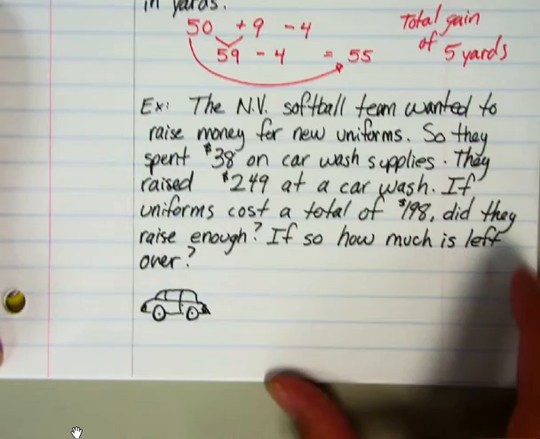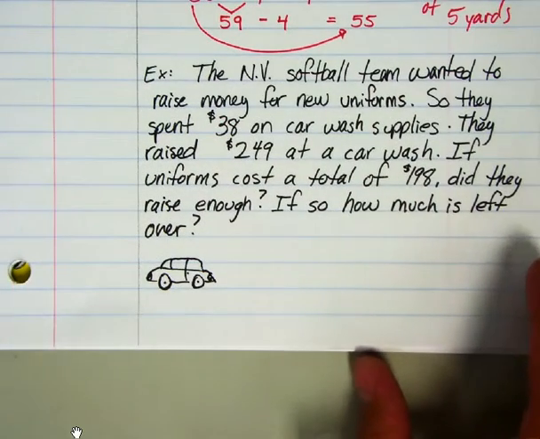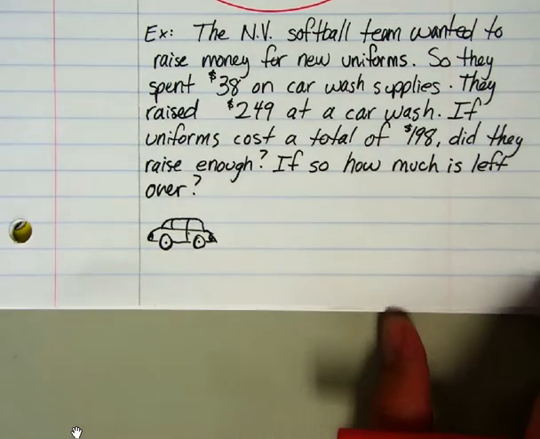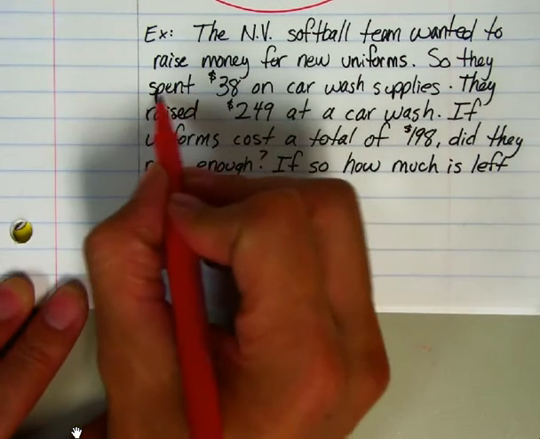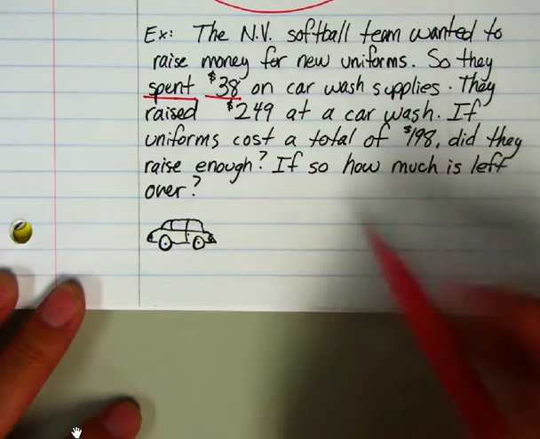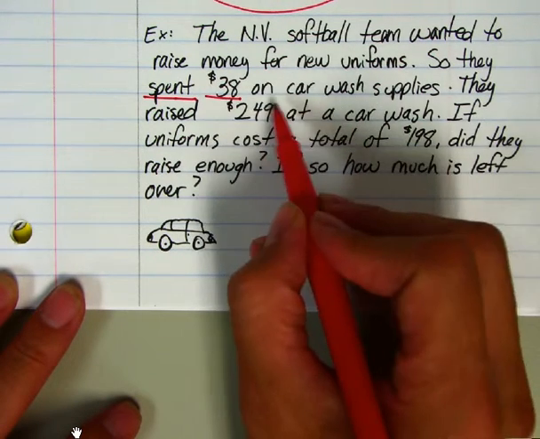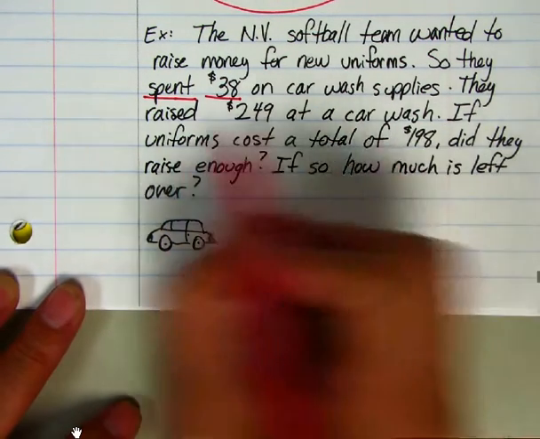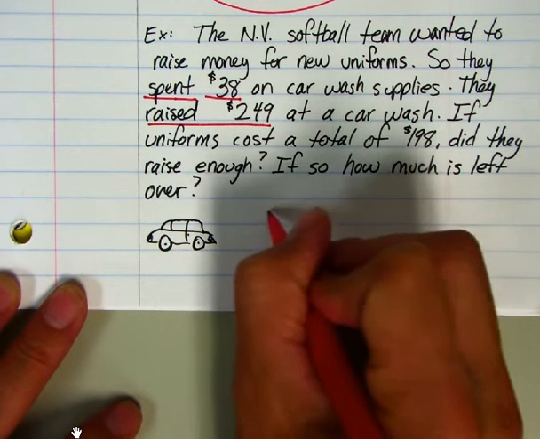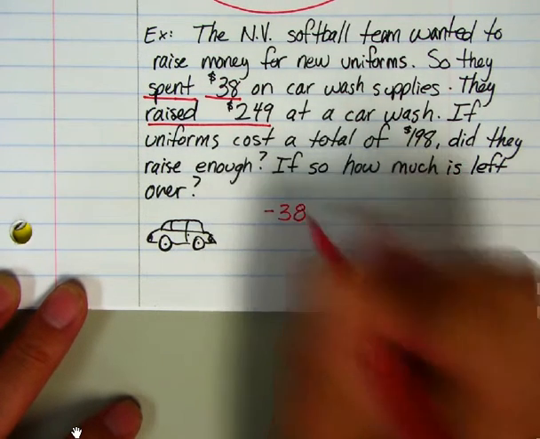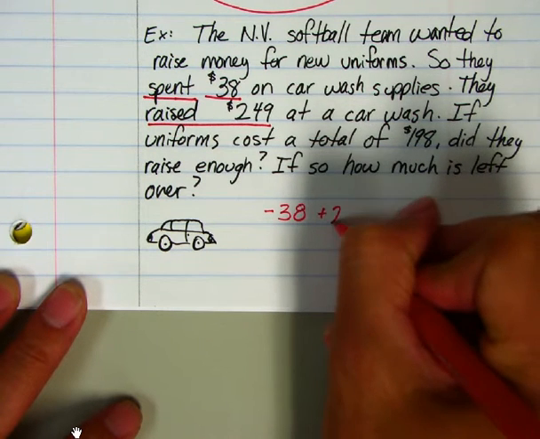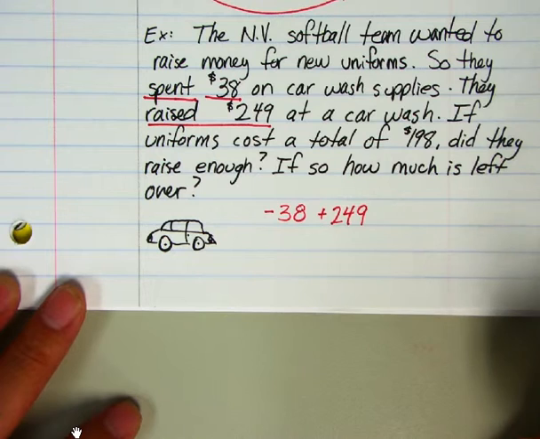Okay, so the Northview softball team wanted to raise some money for some new uniforms. So they spent $38. Nothing above there was really that important. They spent $38 on car wash supplies. They raised $249. So let's start off with negative 38. They had to spend that much money to get the supplies, but then they earned $249 at the car wash.